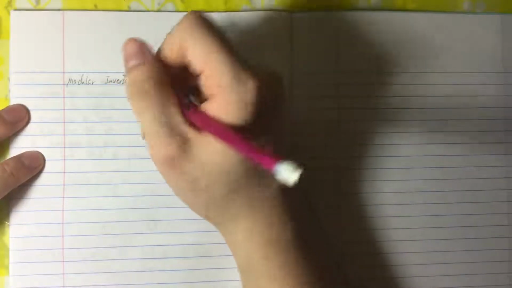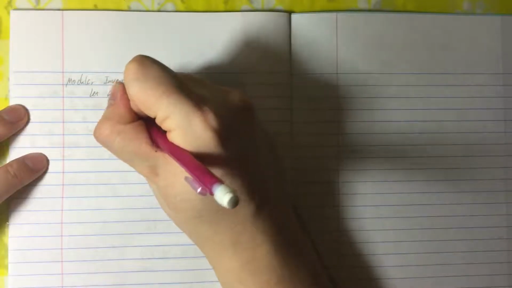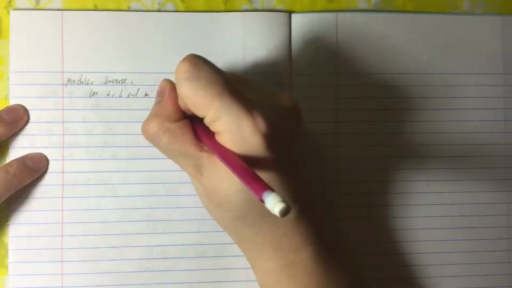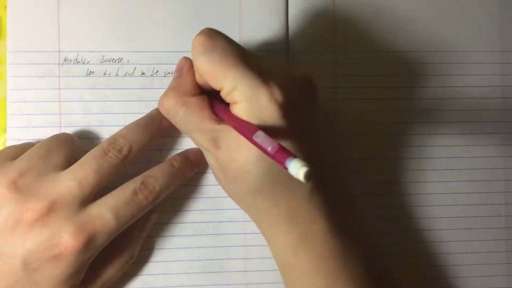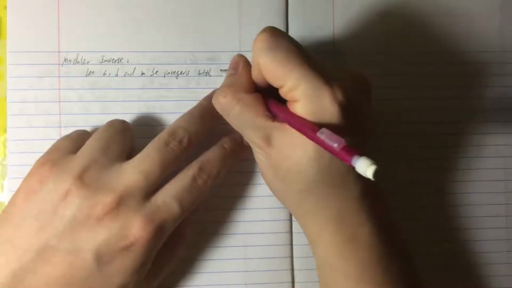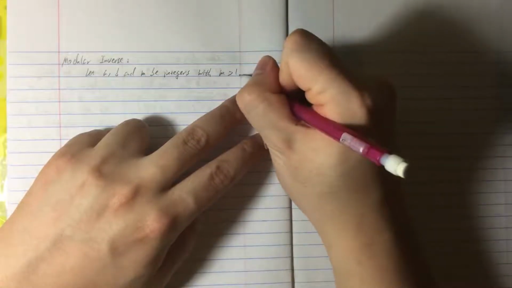Next, let me introduce the modular inverse. Let a, b, and m be integers with m greater than 1.